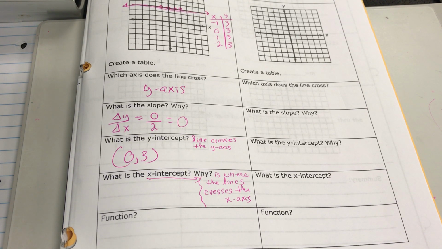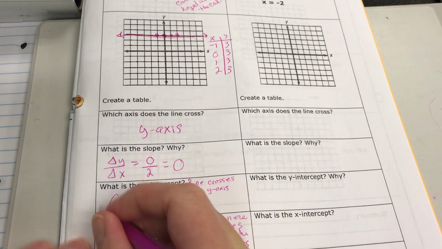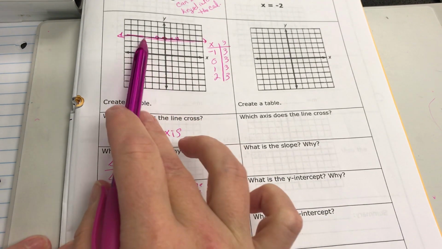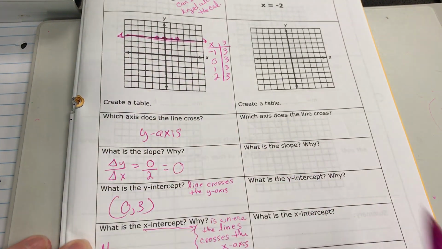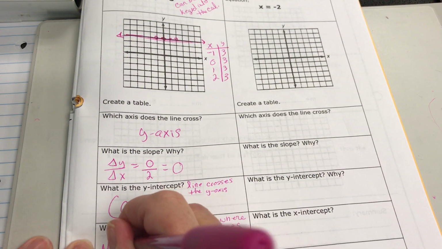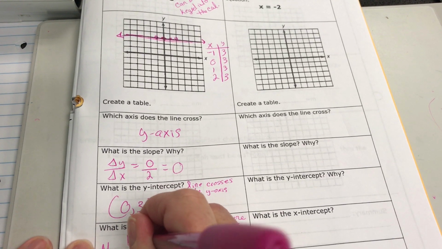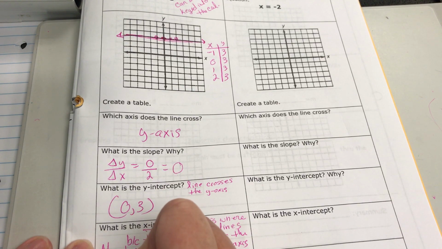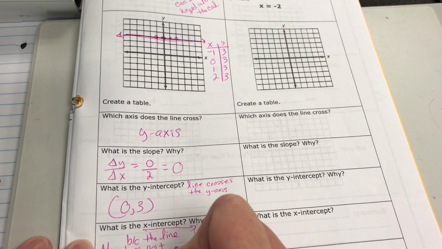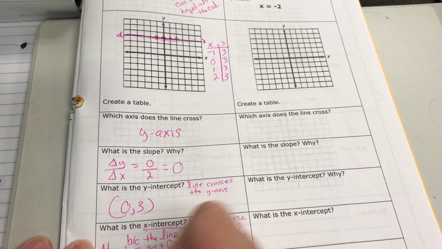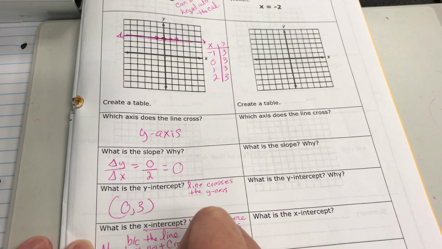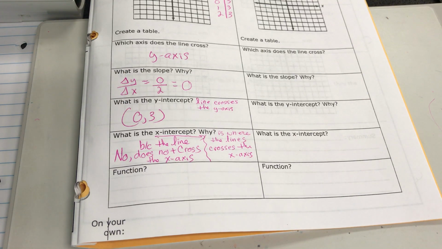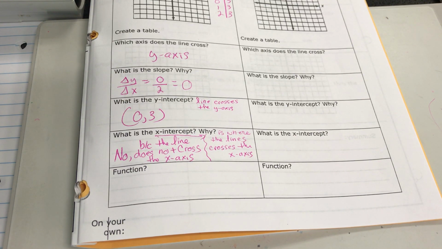So is there an X-intercept? Okay, no. Why? Because this pink line will never cross the X-axis. So I'm just going to put shorthand: the line does not cross the X-axis.